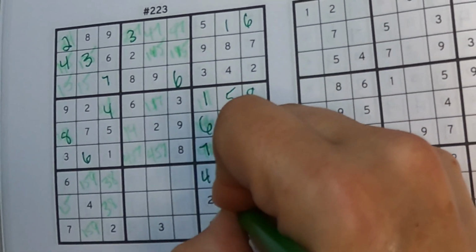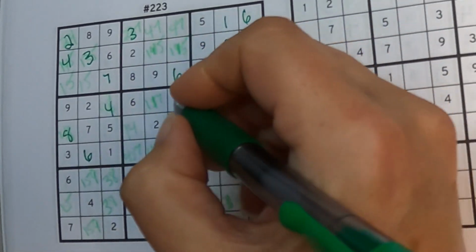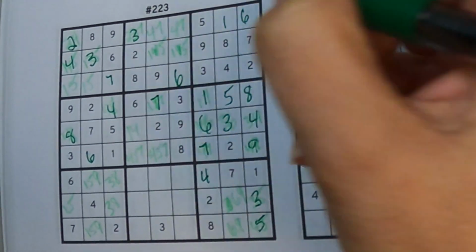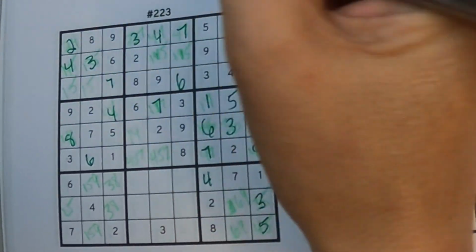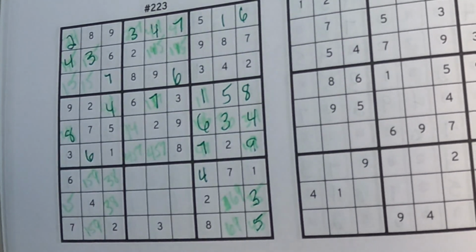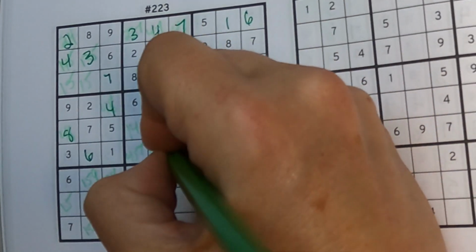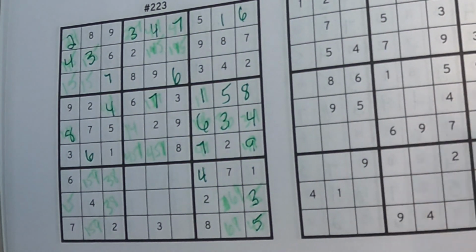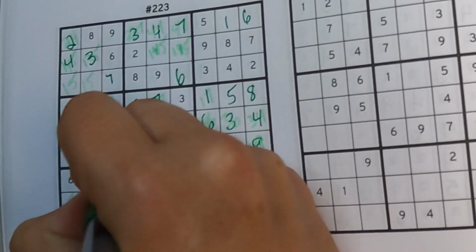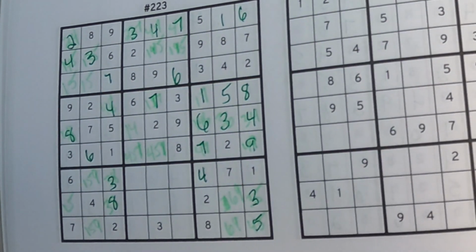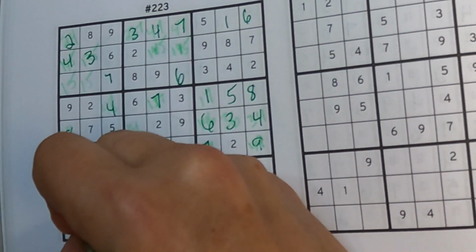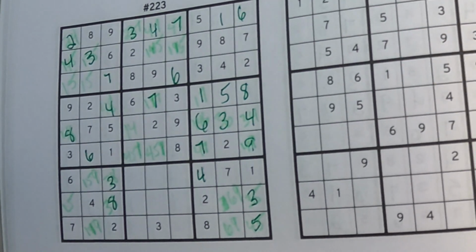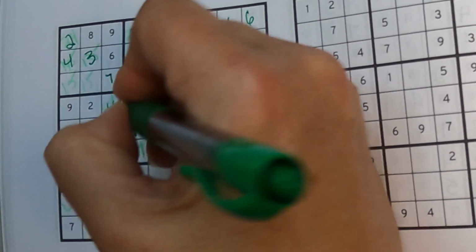We can get rid of this 3. This 1 makes this our 7, 4, 7. We can get rid of this 7 and this 7. This 3 makes this our 8, 3. And with this 5, we can get rid of this 5. And this 4 makes this our 1.